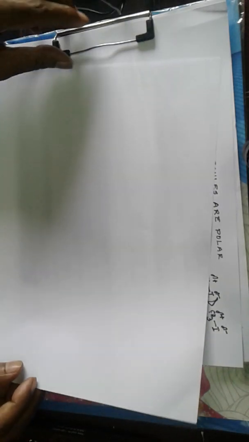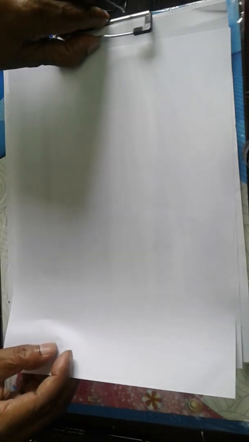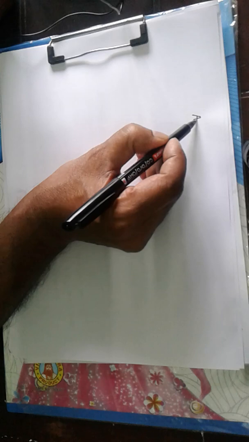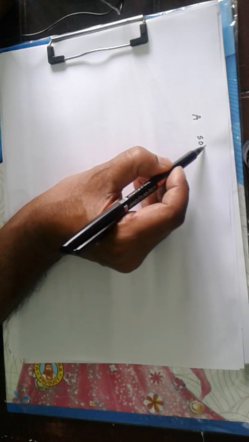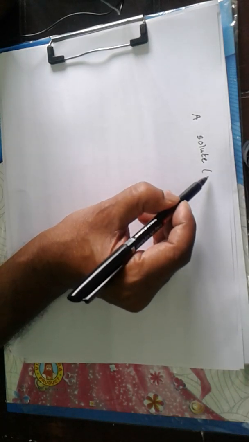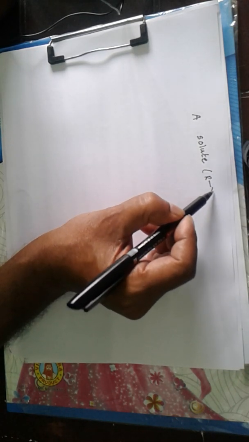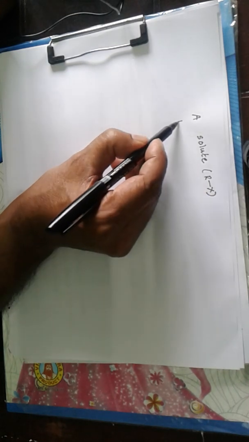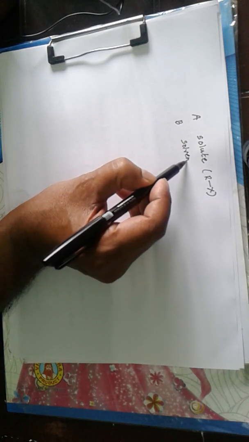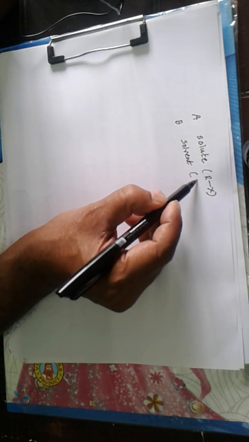Now, about the solubility of alkyl halides. For a molecule as a solute to be soluble in a solvent, suppose the solute is represented by A, and here alkyl halide is the solute, and suppose B represents the solvent, for example, water.